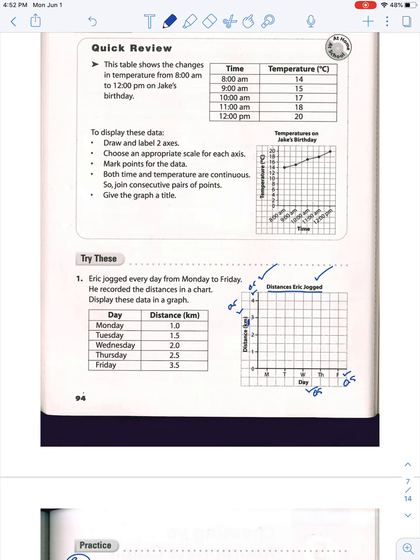Now we're on to 5 and 6. So 5 would be plotting of the data. First we have Monday at 1 kilometer, Tuesday at 1.5 kilometers, Wednesday at 2 kilometers, Thursday at, oh geez, he's really on a steady increase here, 2.5, and then Friday he ran 3.5 kilometers. Feeling more energetic that day, I guess. Okay, now technically we have plotted the data accurately, that would be our 5th mark.